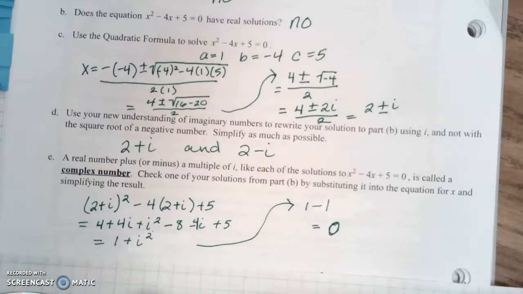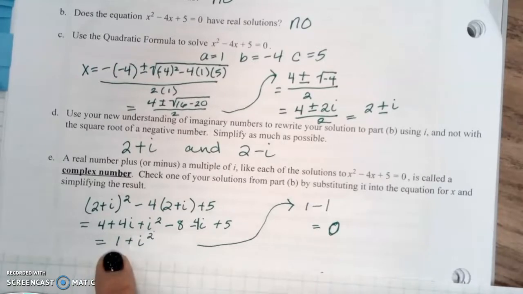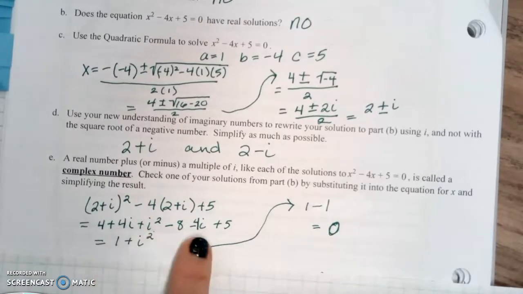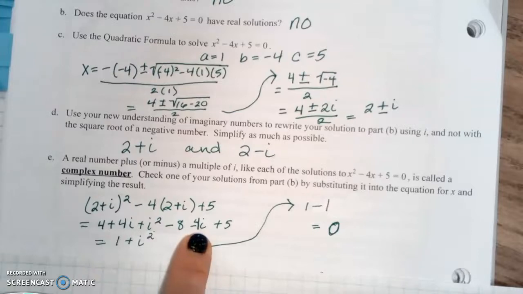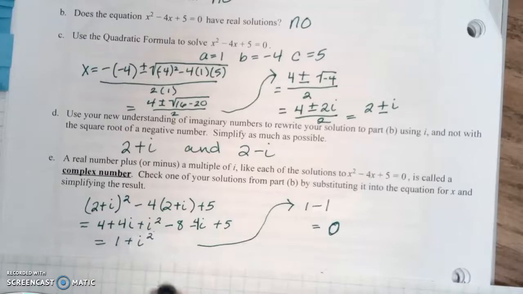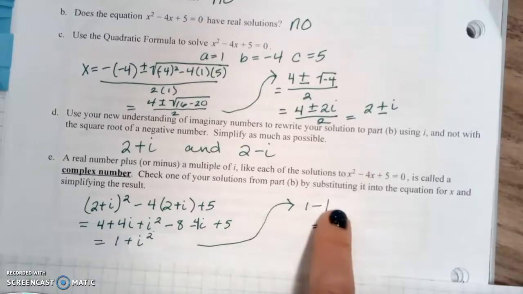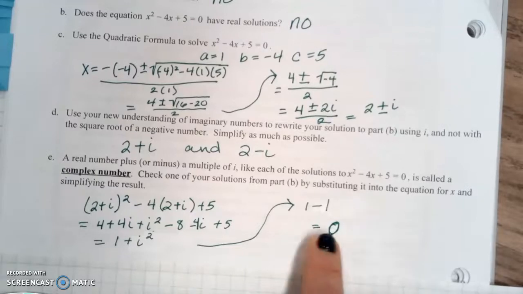That just means combine like terms. If you combine any like terms, we've got a 4 minus an 8 plus a 5, which is 1. The 4i and the negative 4i are opposites, so notice I didn't even write it. And then we have the i squared. i squared, by definition, is equal to negative 1. So we have 1 minus 1, which is 0.